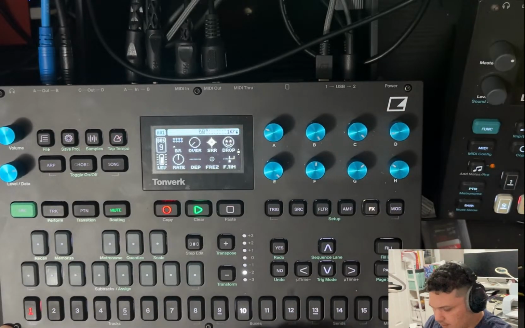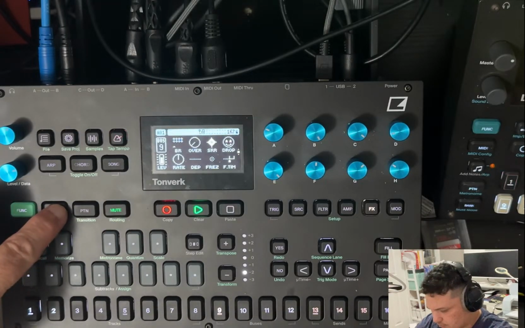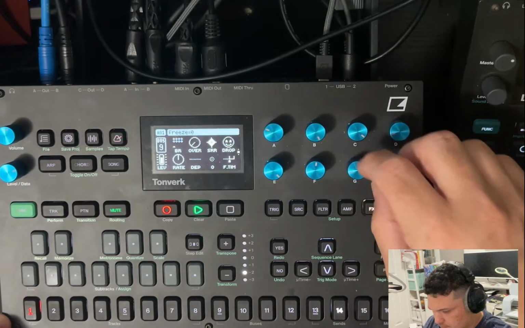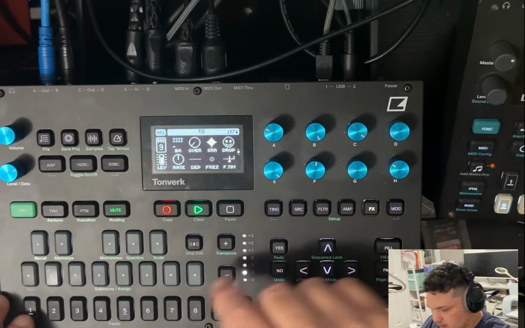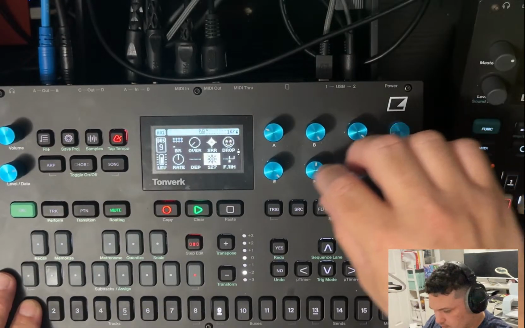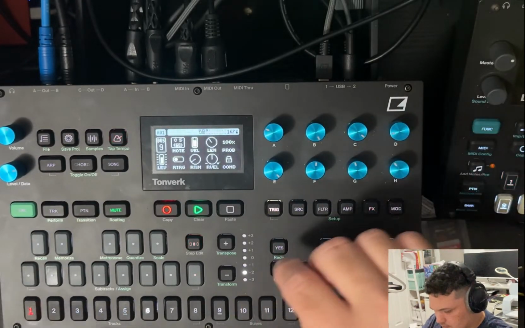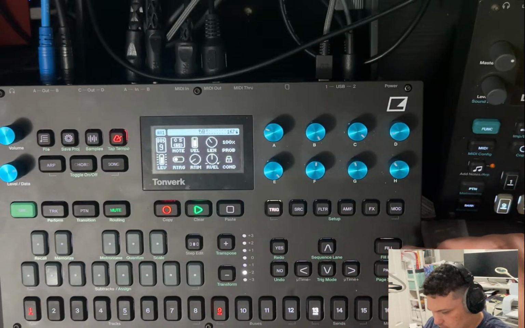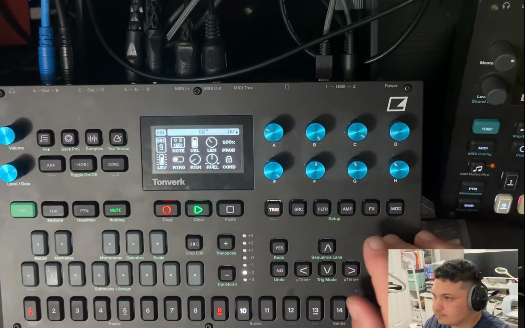You can put one here and one here. You can put one here. Then use the fill button.